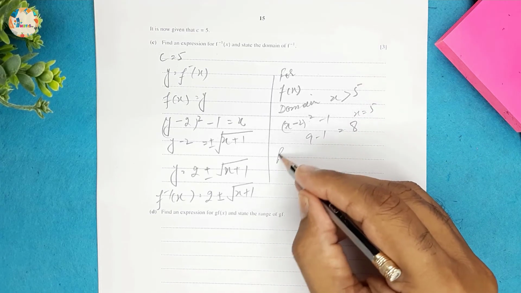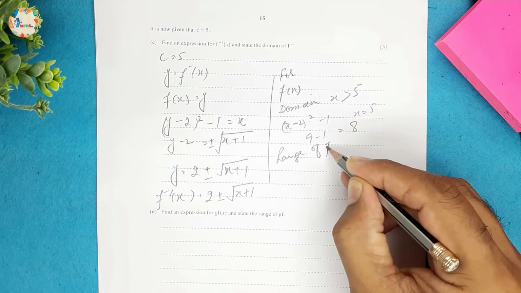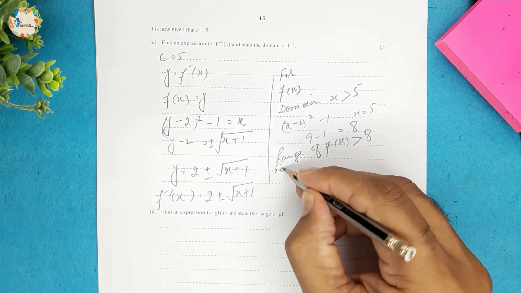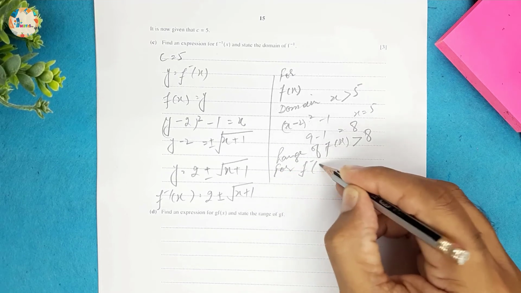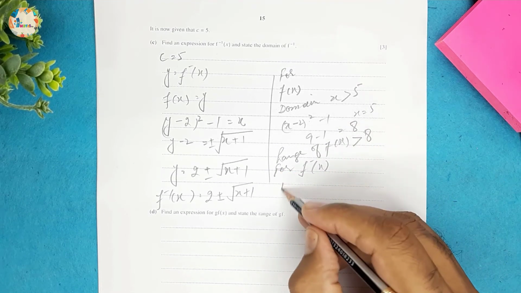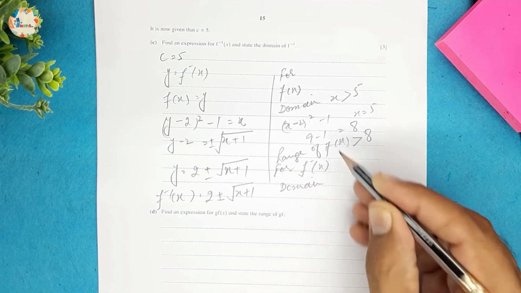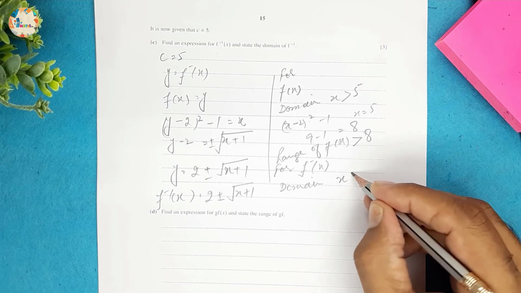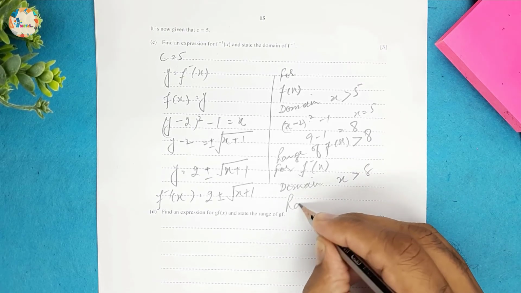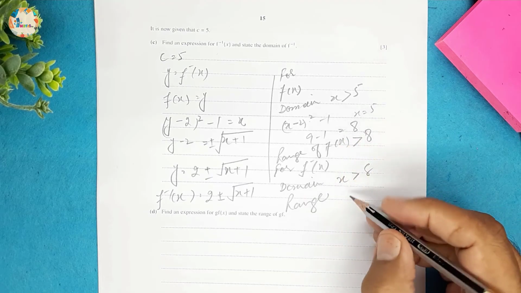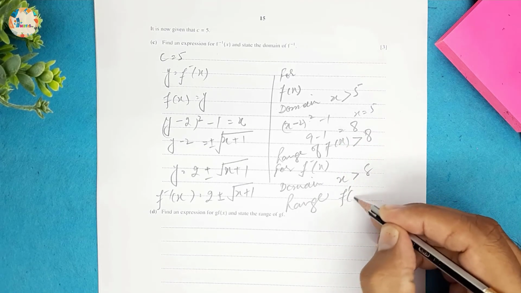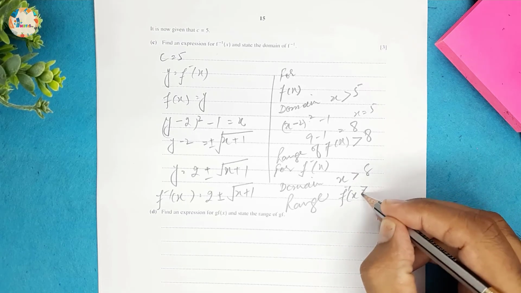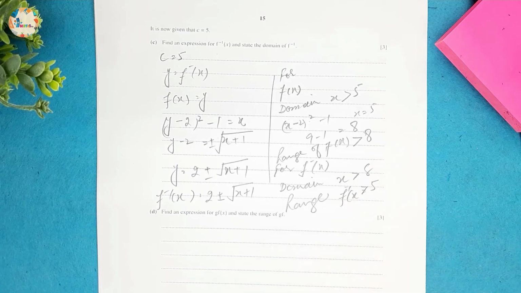So the range of f of x should be greater than 8. And for f inverse of x, the domain will be the same thing. For f of x we will swap that, so after switching, x will be greater than 8, and the range of f inverse of x will be whatever the domain was for the other one, greater than basically 5. This will be the answer.